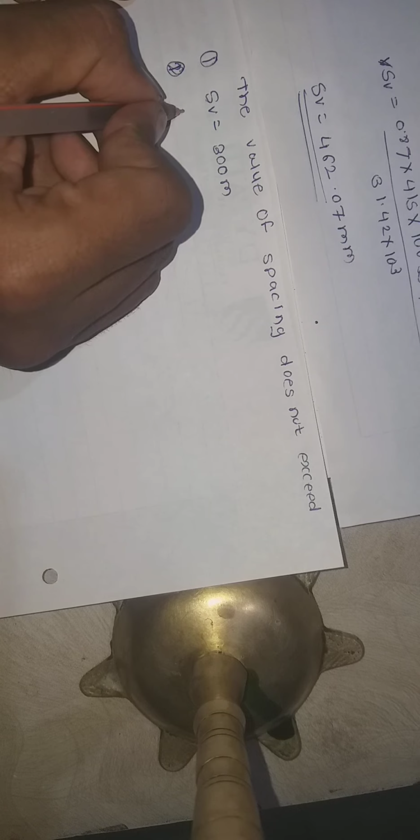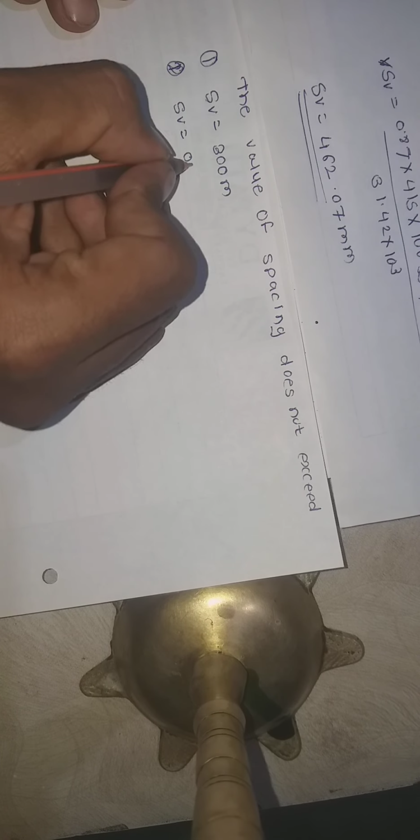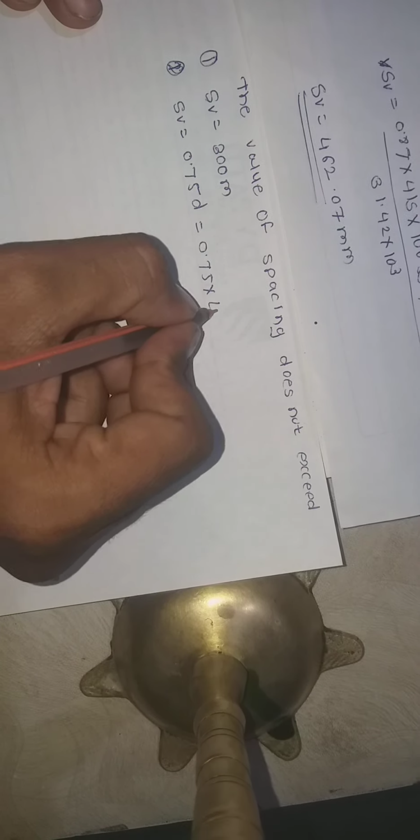So SV is 300 mm, the first condition. Second, SV is equal to 0.75 D, the depth of the beam, so 0.75 into 400 is 300. So these two values are the same, 300 mm.